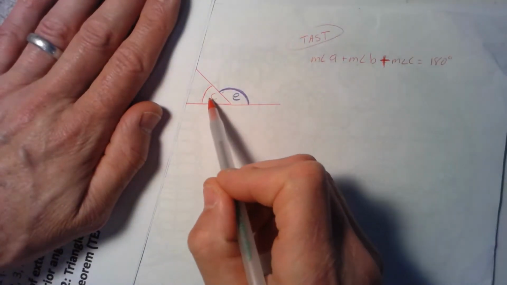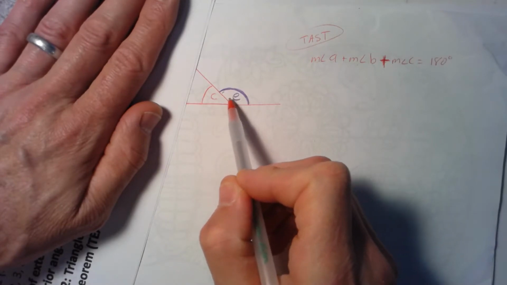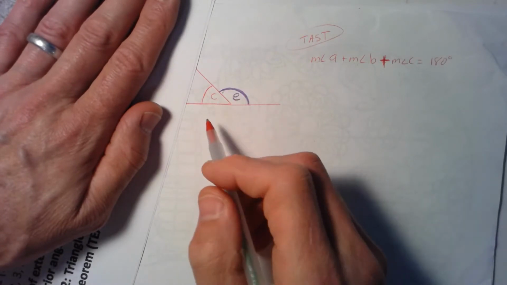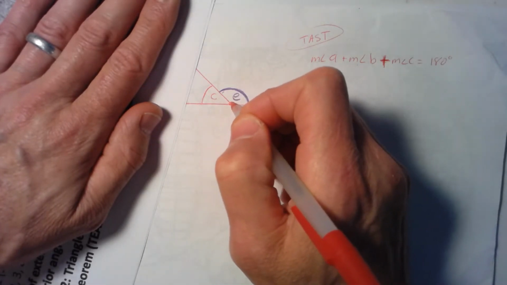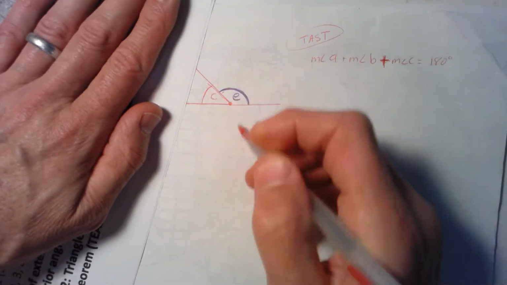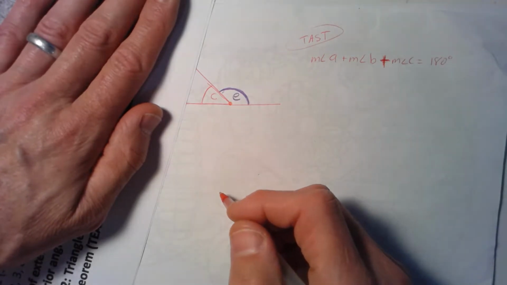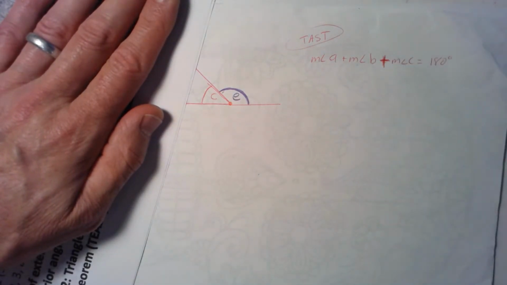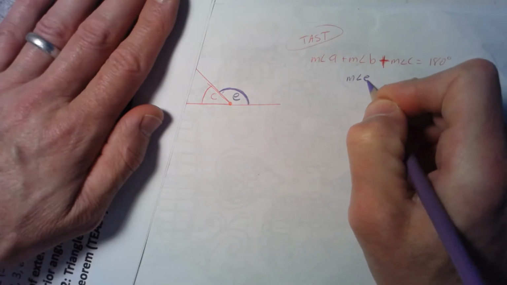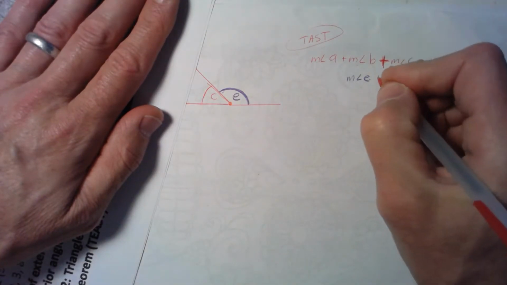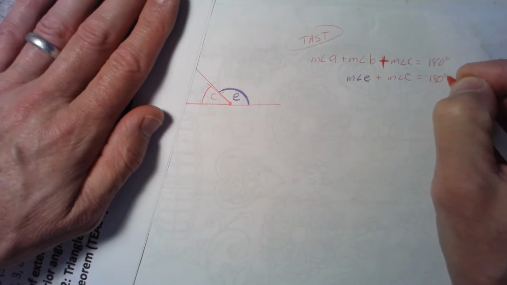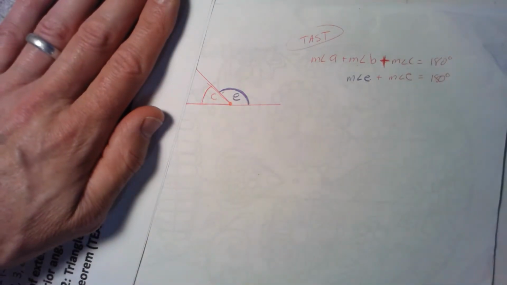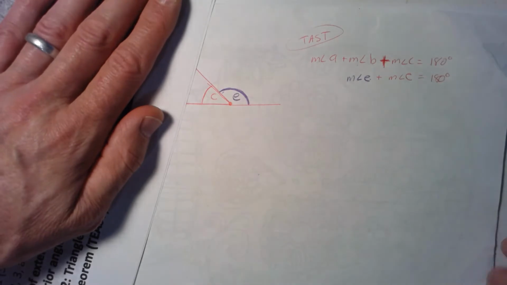Well, hopefully you see that these two are not only supplementary, but they're also a linear pair, right? Because they're supplementary and they're adjacent. They share a common vertex and a common side. That makes them a linear pair, which tells us that the measure of angle E plus the measure of angle C is going to equal 180, because we also know that linear pairs are supplementary, which adds up to 180.